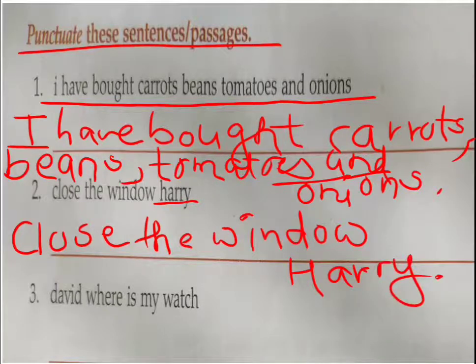Now look at this, students. While learning comma, we have learned that we have to separate the words from the person's name. Close the window, Harry. So after window, we have to put a comma. And then we have to write Harry. Harry is the name of a person. So H capital and full stop.